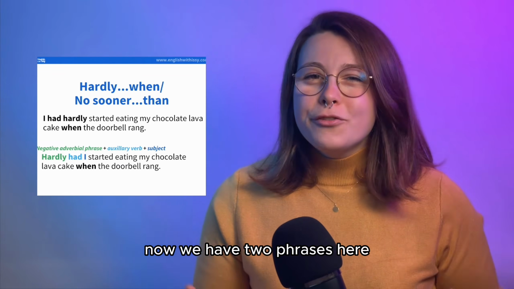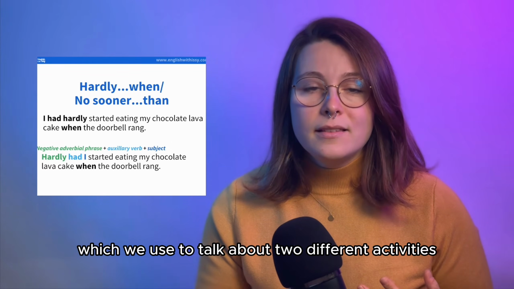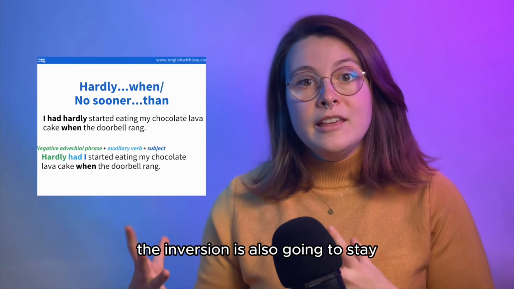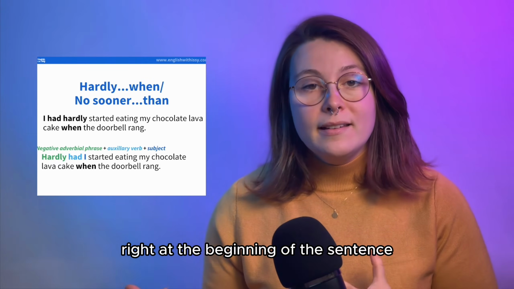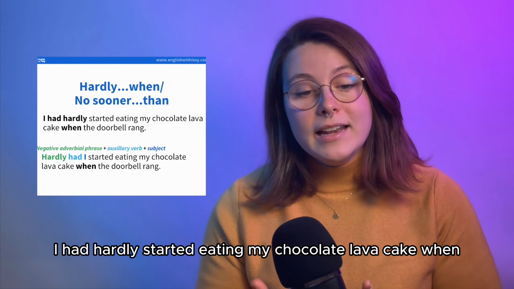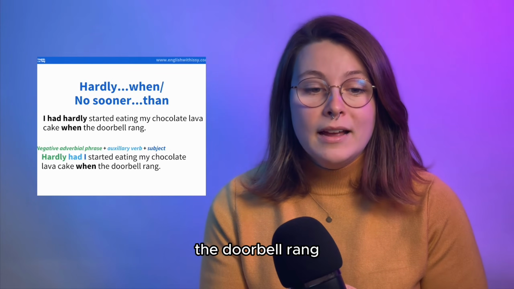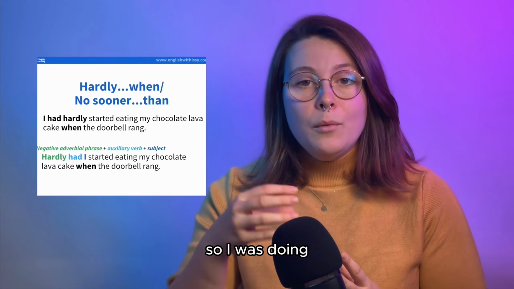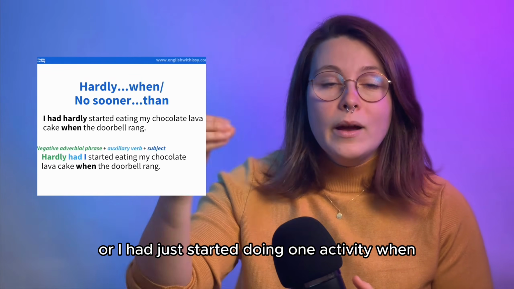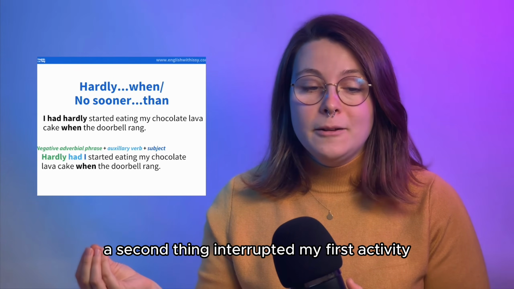Now, we have two phrases here which we use to talk about two different activities, normally one which interrupts another. The inversion is also going to stay right at the beginning of the sentence. So I can say, I had hardly started eating my chocolate lava cake when the doorbell rang. So I was doing, or I had just started doing one activity when a second thing interrupted my first activity.